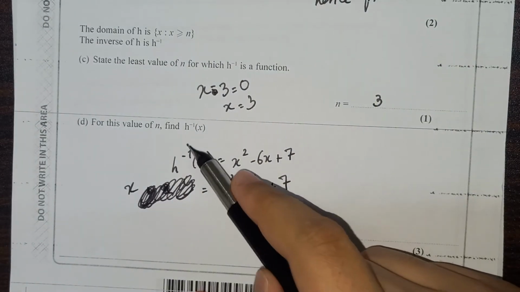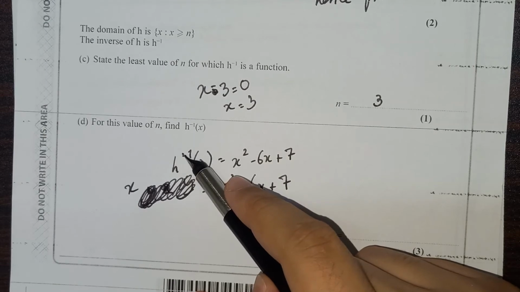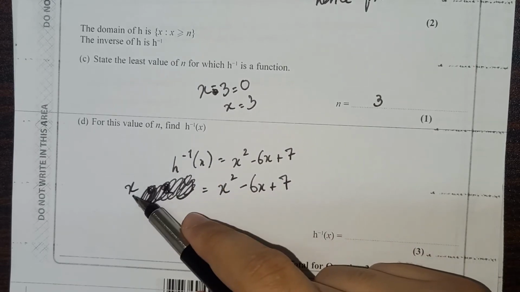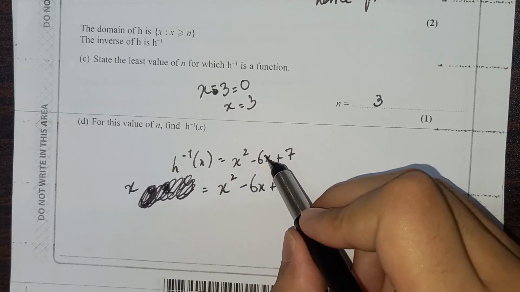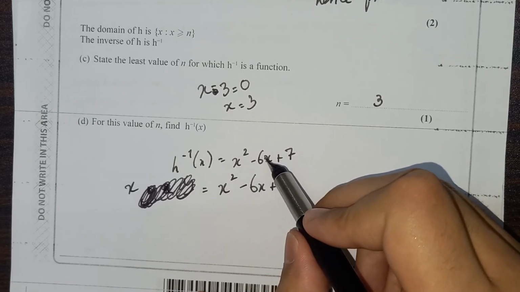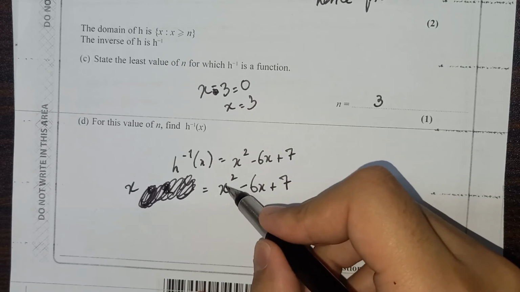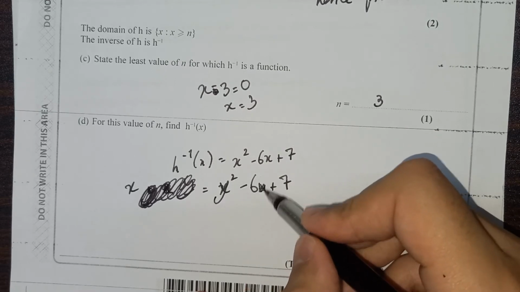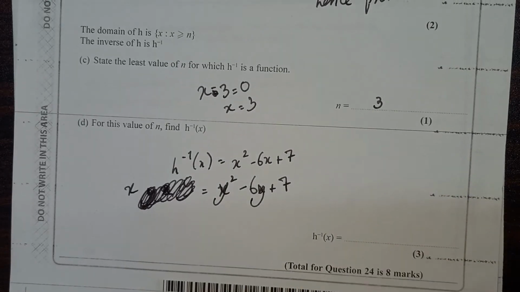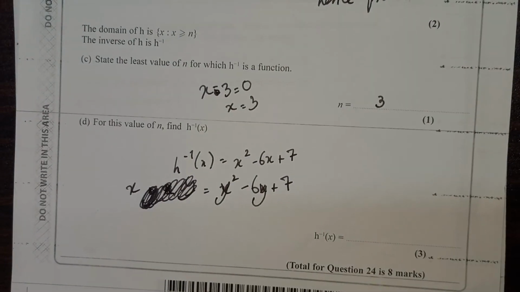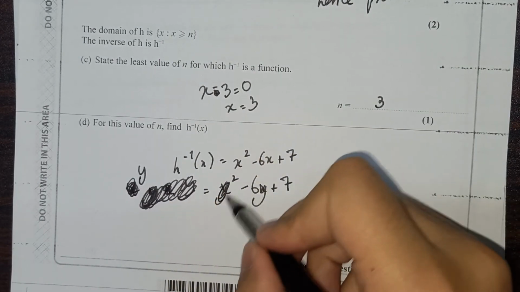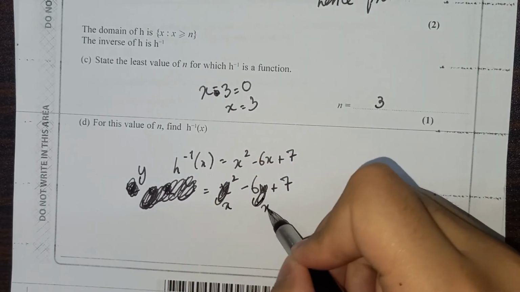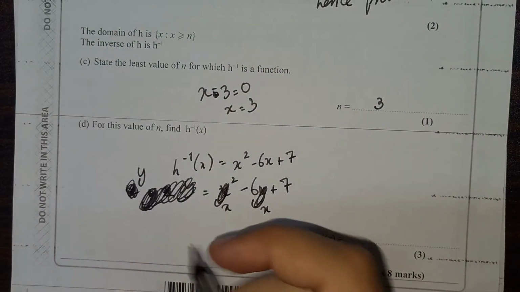Now instead of h inverse, just substitute this value by x, and these values you can substitute by y. Instead of x, write y. And now, or just wait, instead of x over here you can write y, and instead of the y's here, just substitute with x, because we're finding it in x.